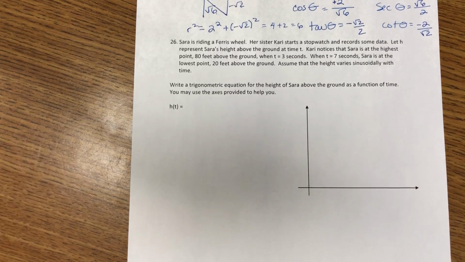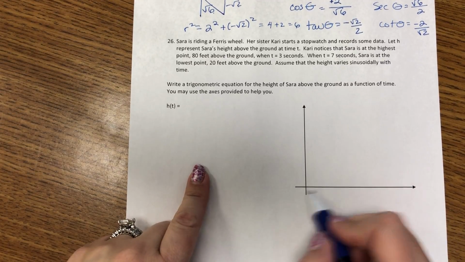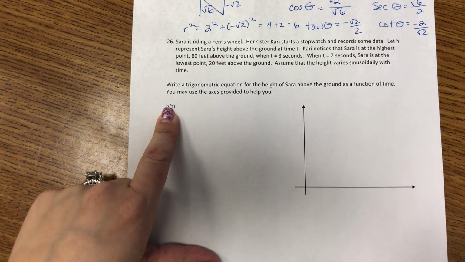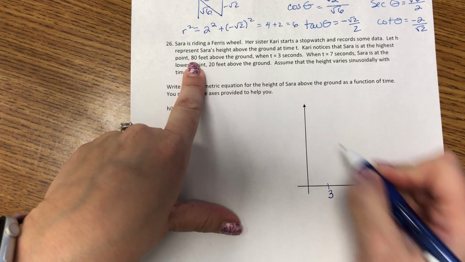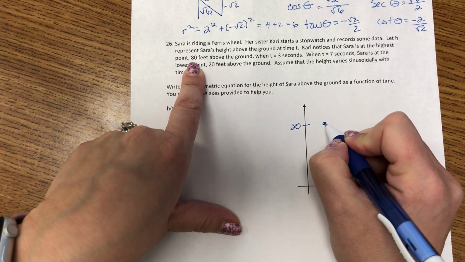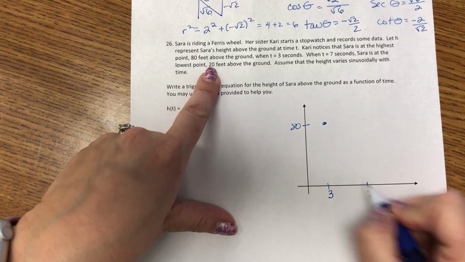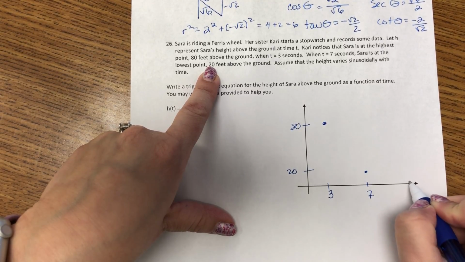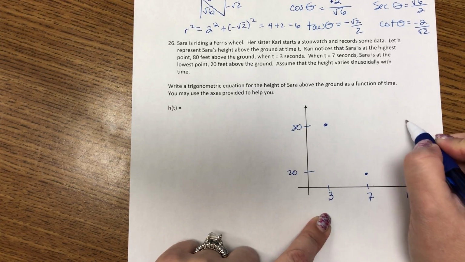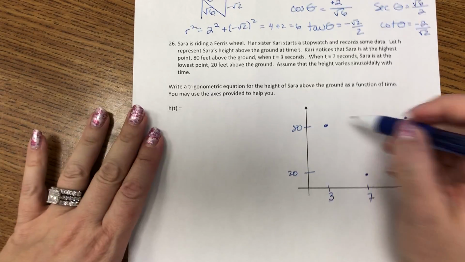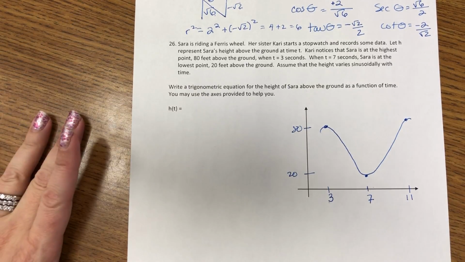Ooh, a Ferris wheel in 26. Sarah is riding a Ferris wheel. Carrie starts a stopwatch to collect some data. Okay. I like to use a grid to write the equation because it helps me to have the graph. So at 3 seconds, she's at 80 feet, and it says that's the highest. At 7 seconds, she's the lowest at 20. So that means if this is 4 seconds, I'm going to go 4 more seconds to get back to the top. Or excuse me, Sarah is, because she's riding it. And there's our little graph.